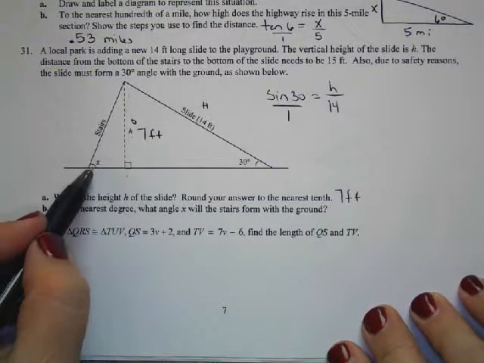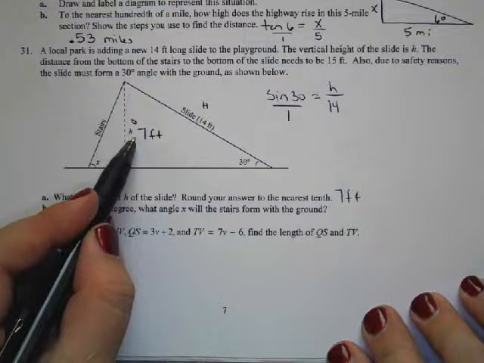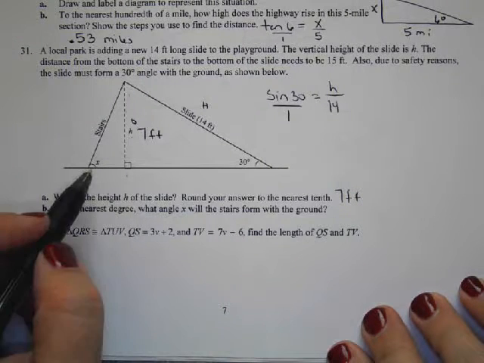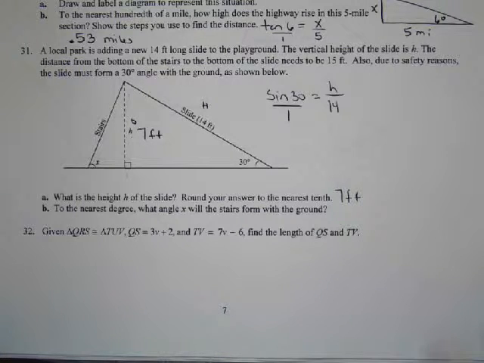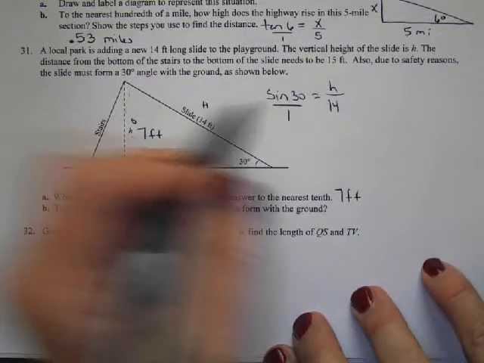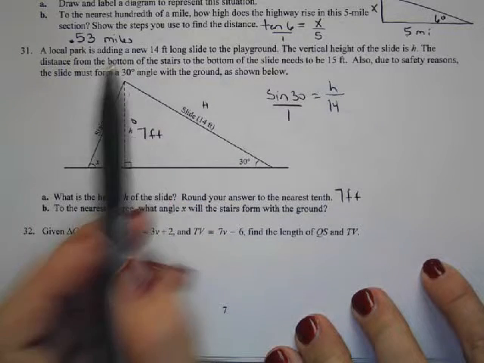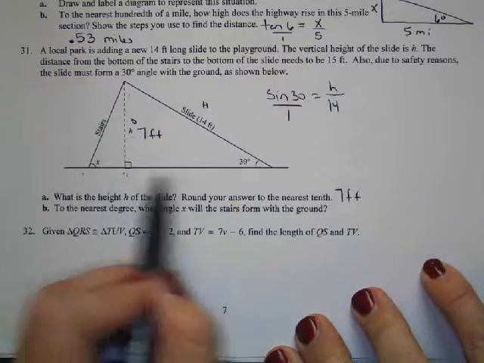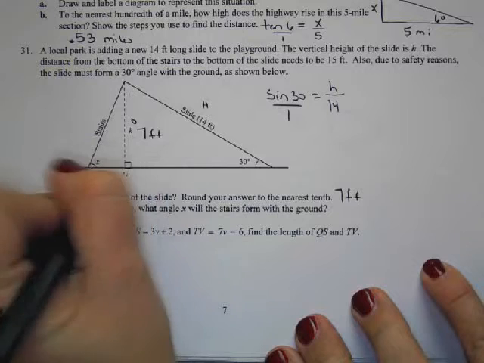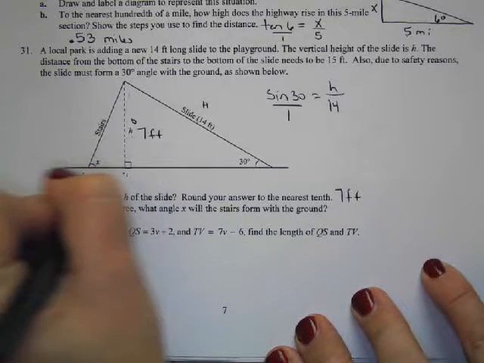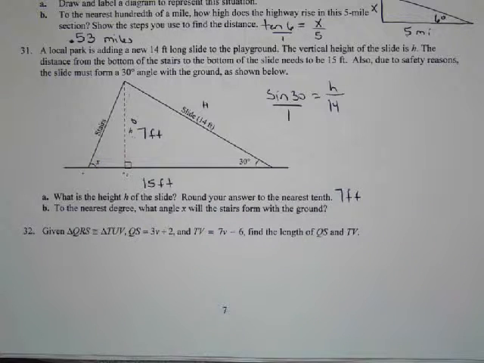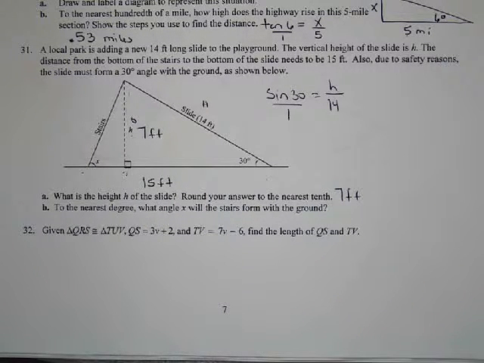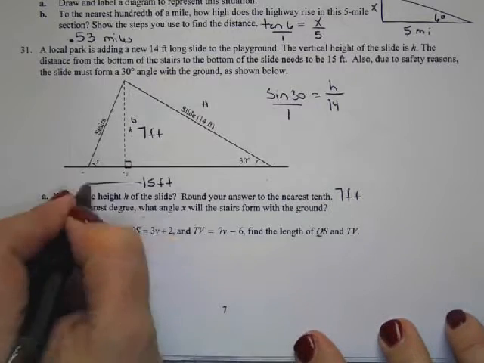And then here's my stairs. So I know this is 7 feet here. So I need to know the entire angle from the stairs, bottom of the stairs to the bottom of the slide is 15 feet. So now, kind of to do the advanced part of this problem, this whole length is 15 feet.